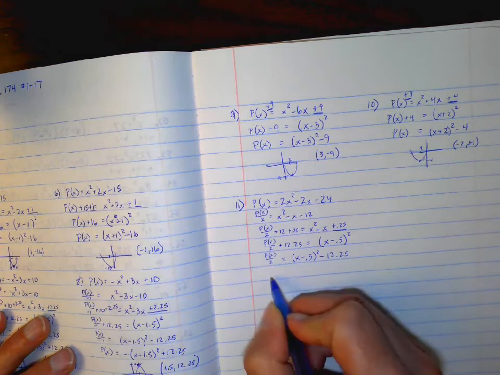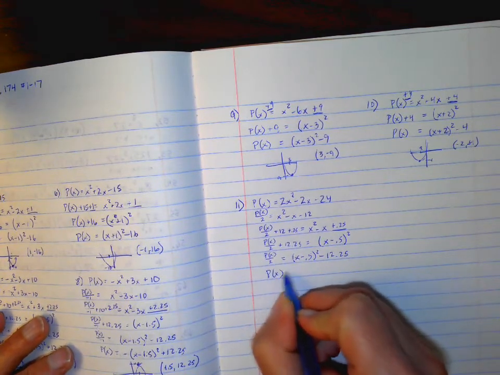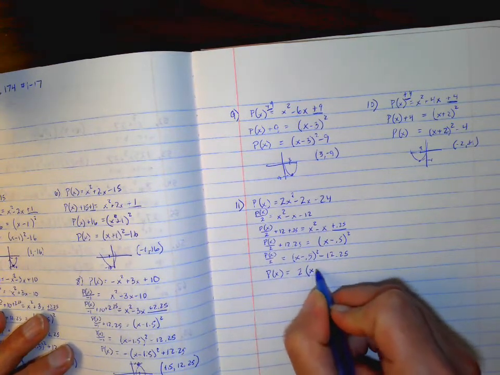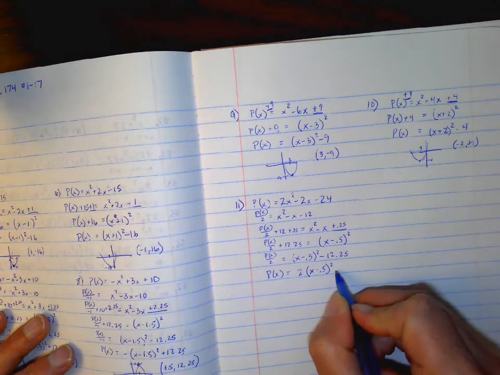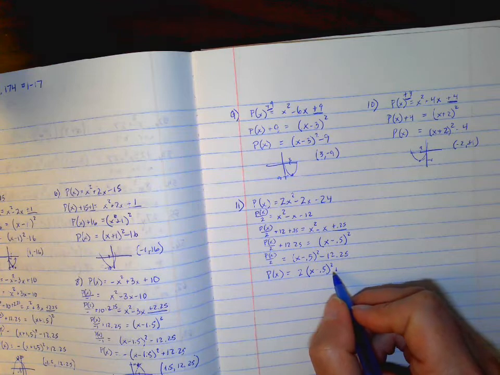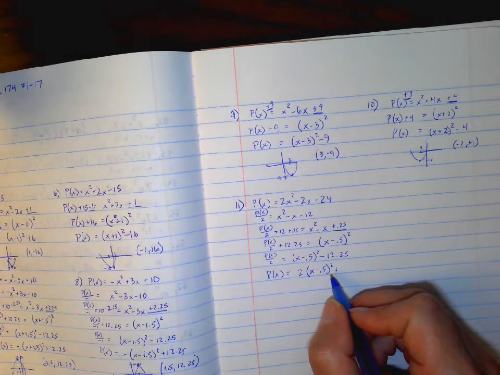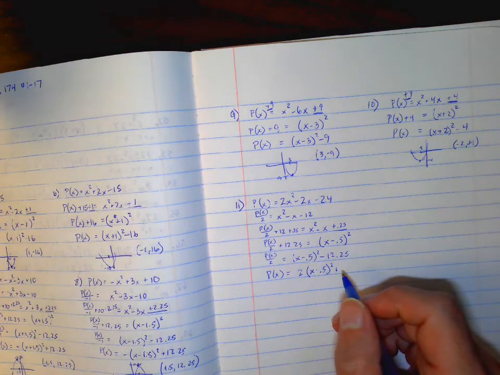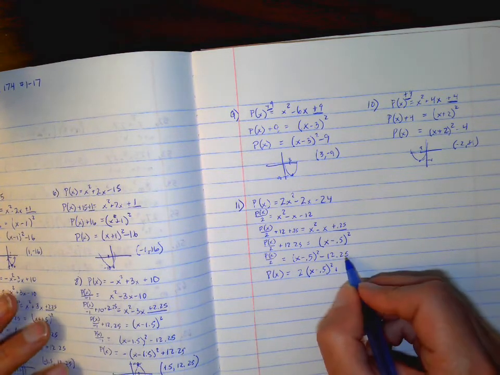And then we multiply by 2. Okay, so we multiply by 2. 12.25 times 2 would be what, 24.5.